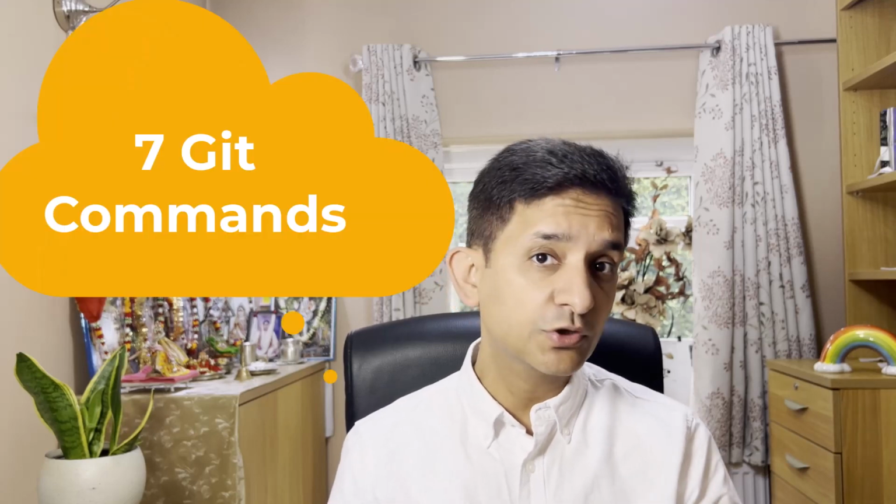If you are a developer, you have likely worked with Git already. But did you know there are several less known commands in Git that can boost your productivity and workflow more than 10 times? Let's dive right in, and the very first command is git stash.